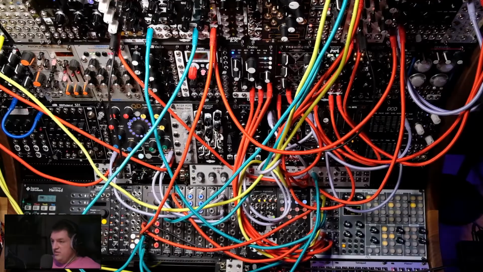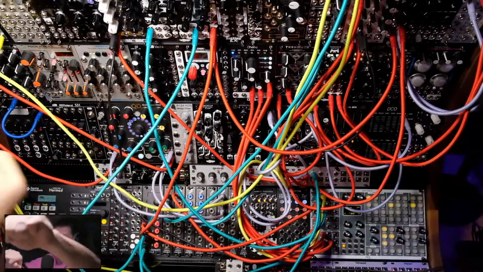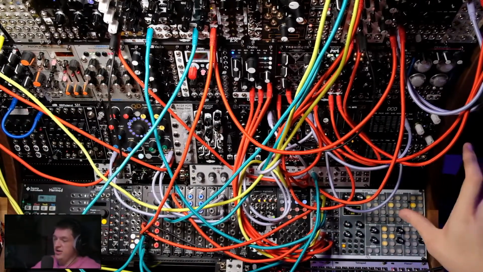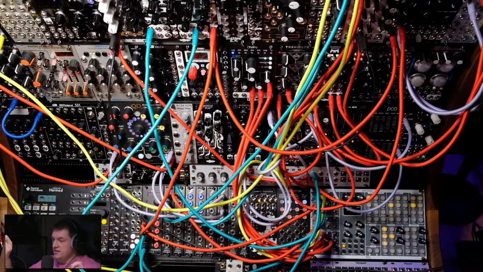This is all a wild tangent. But anyway, the idea with building the case this way was that everything was everywhere and I could just patch into various places and know, oh, I've got an envelope over here, one over here, one over here. I can jump around a little bit more.